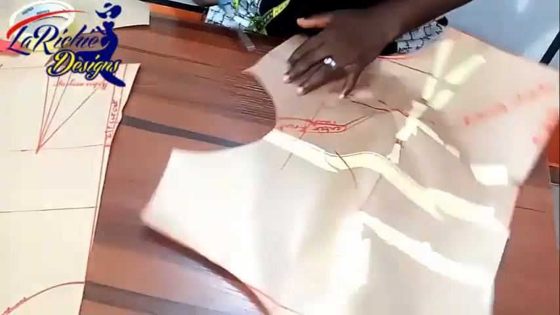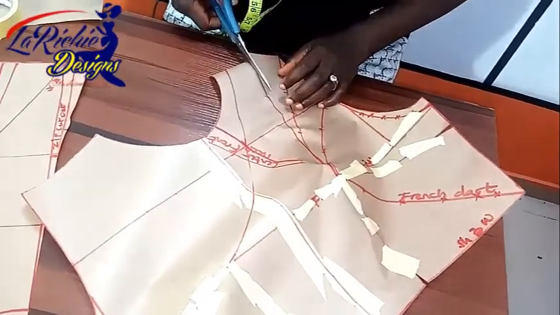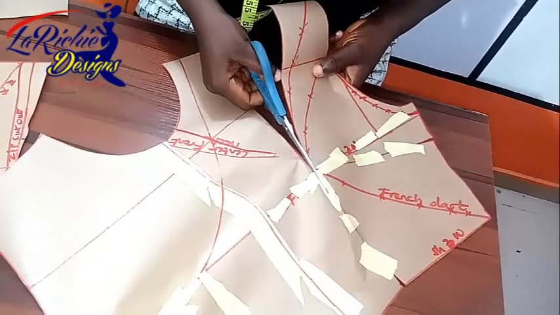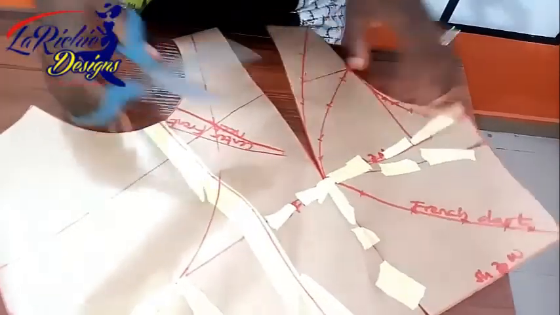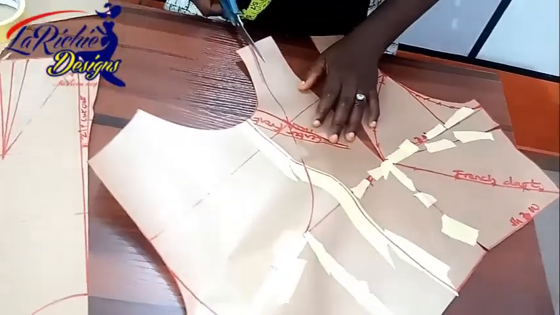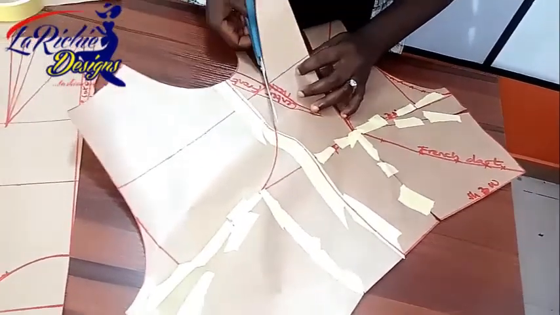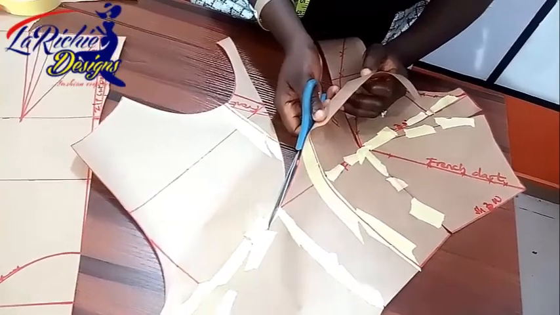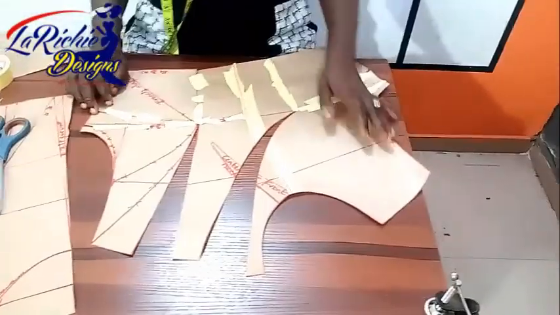So now let's cut. So watch me closely. I'm going to cut the mid one first. You cut it to that point exactly. So this is it. Then cut the other one. You cut it to that nipple point exactly. So this is what we have.